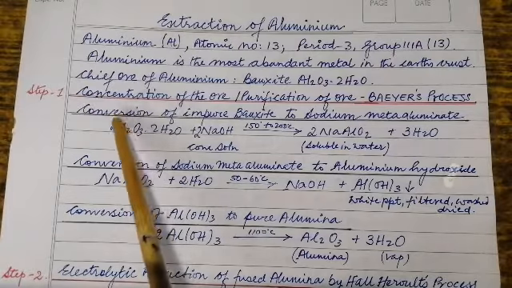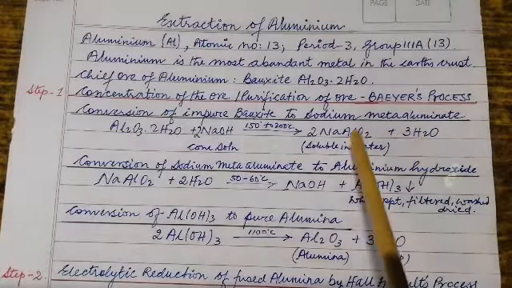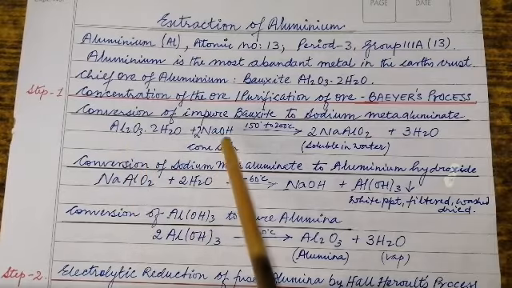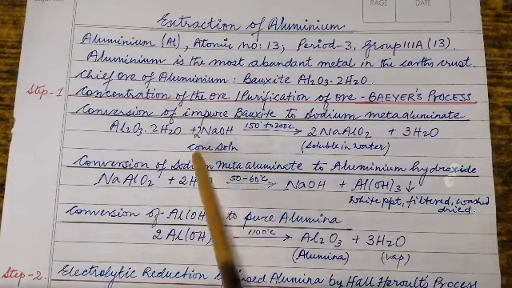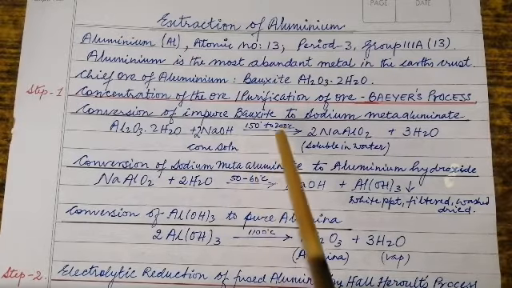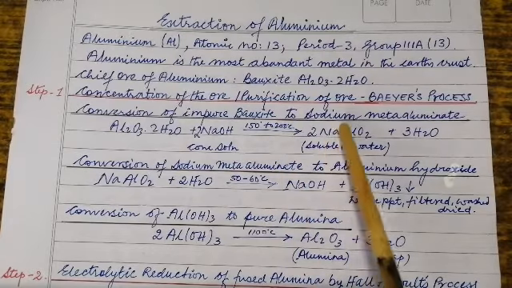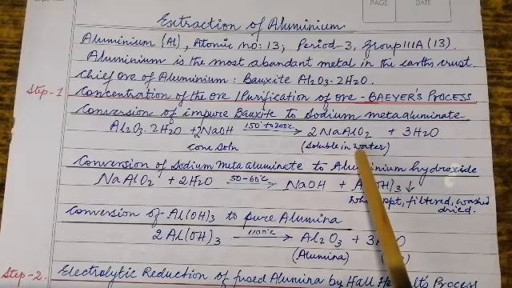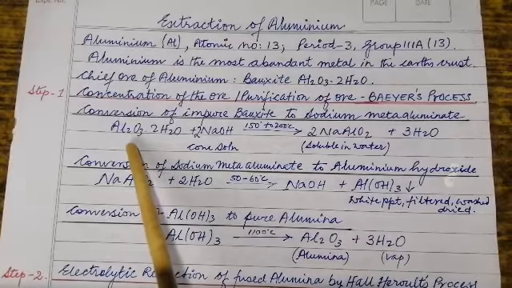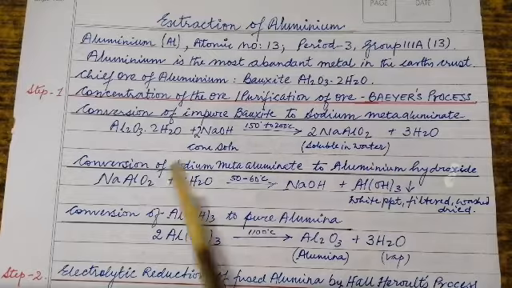The first one is the conversion of impure bauxite to sodium meta-aluminate. You react bauxite with concentrated sodium hydroxide solution at a temperature of 150 to 200 degrees Celsius. You obtain sodium meta-aluminate, which is soluble in water. So you have converted an insoluble compound into a water-soluble compound.